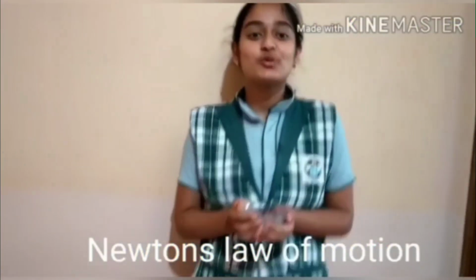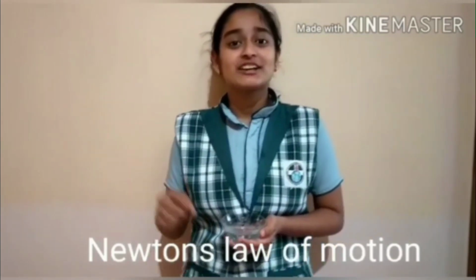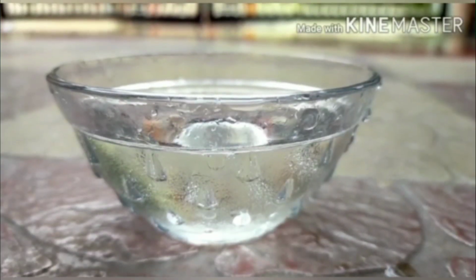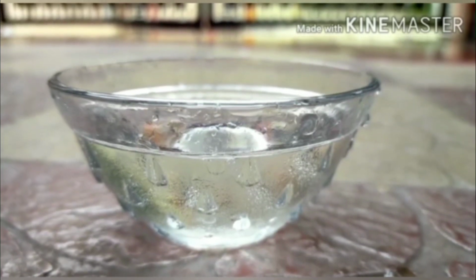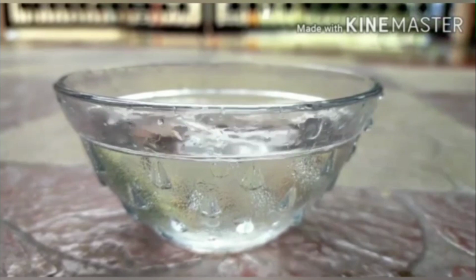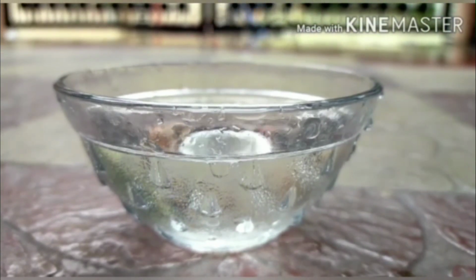Good morning, teacher and all my dear friends. Here I am Supriya Rai of class 9C, here to demonstrate Newton's first and third law of motion. Here with me is a bowl which is full of water. Now you can see that the water is at rest, but when I drop a water droplet it comes in motion. This shows Newton's first law of motion.